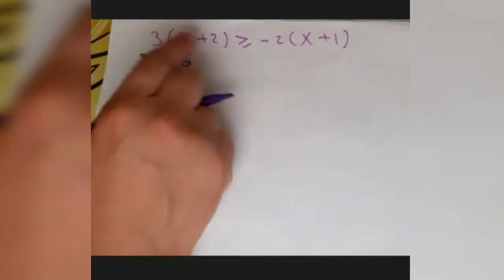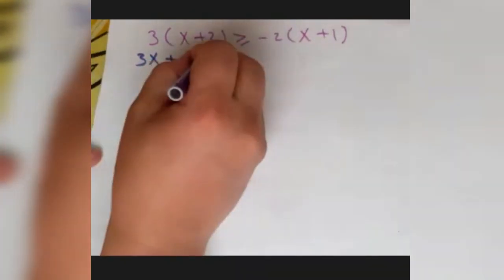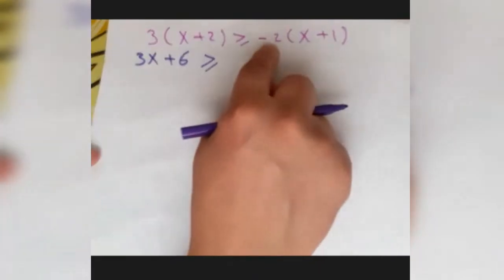The distributive property: 3 times x and 3 times 2. And the same method, negative 2 times the bracket: negative 2x, negative 2 times positive 1, negative 2.